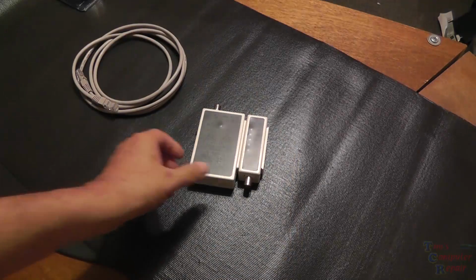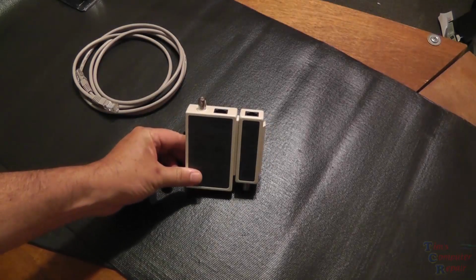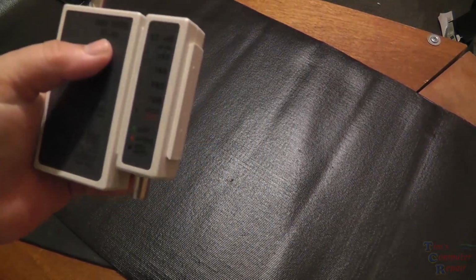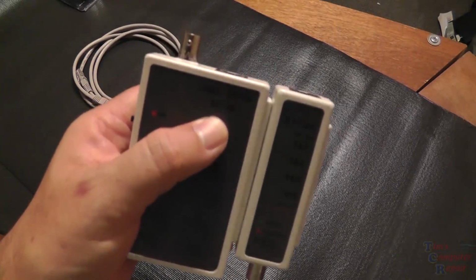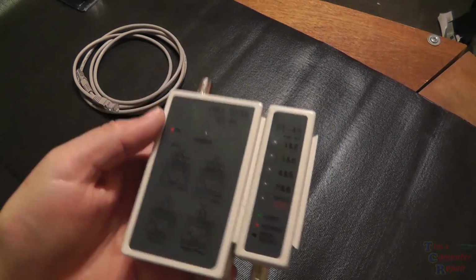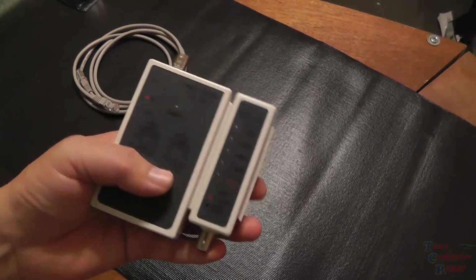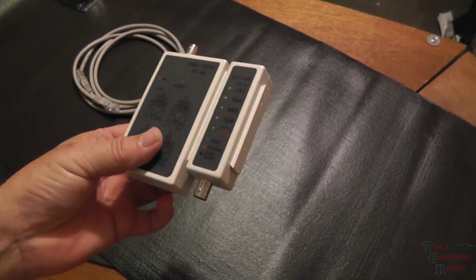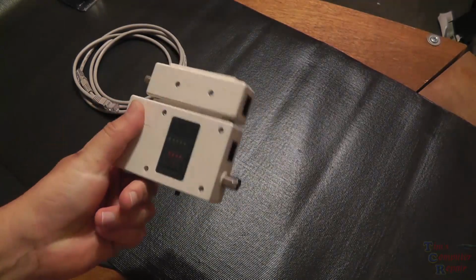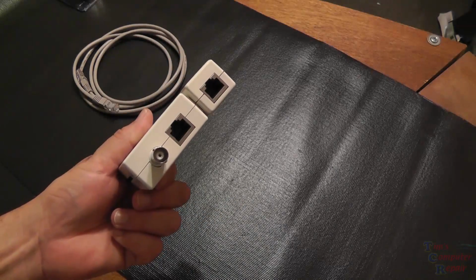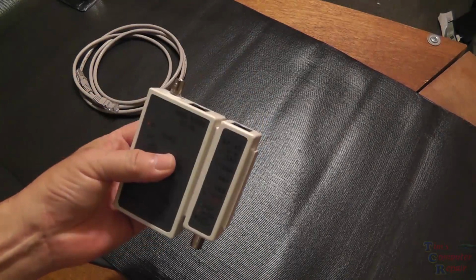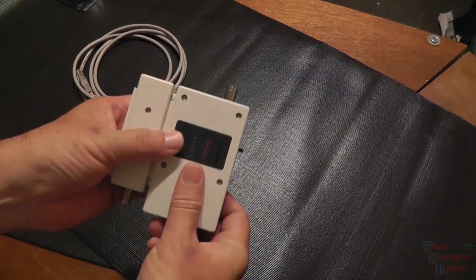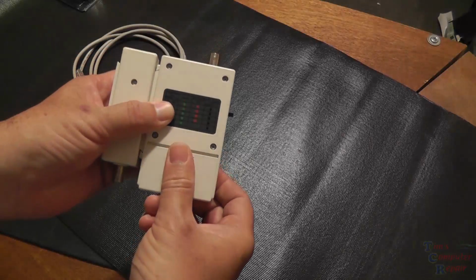I've got a basic cable tester here, and I don't even know what model this is. It says ST-45. I don't know who makes this, but you can find these on Amazon or Newegg or eBay, whatever. It's a very inexpensive, basic cable tester. This is going to basically just test our Ethernet cable. Right, and this just uses a 9-volt battery.